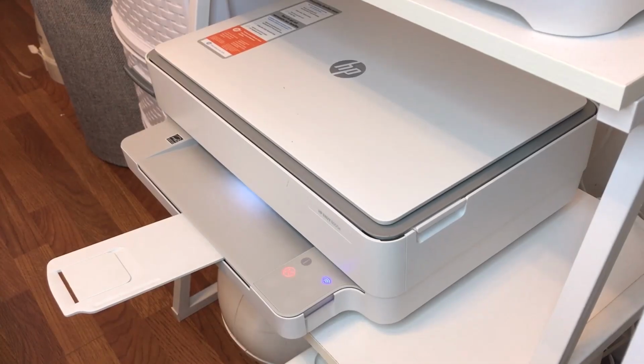Next, you want to print your calendar. I'm going to cut the calendar, and then I'll show you what it looks like once it's set up.